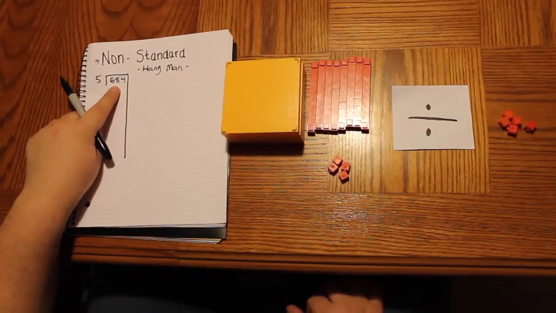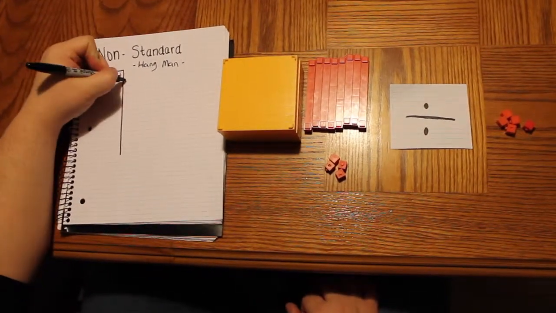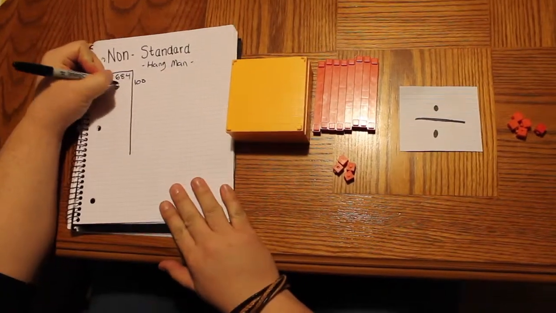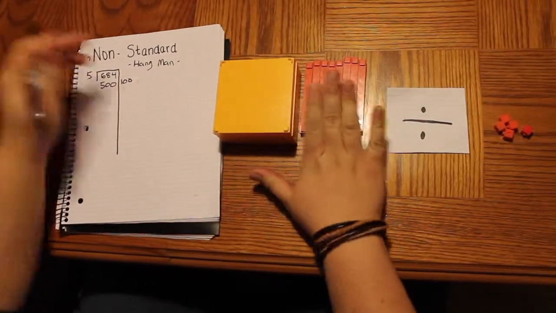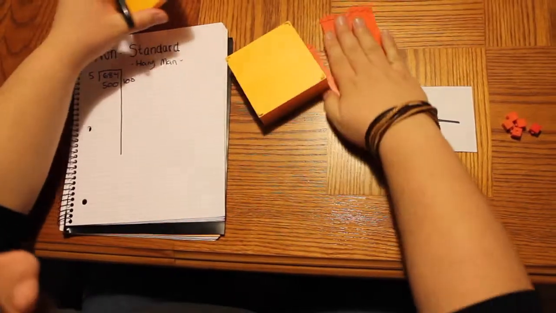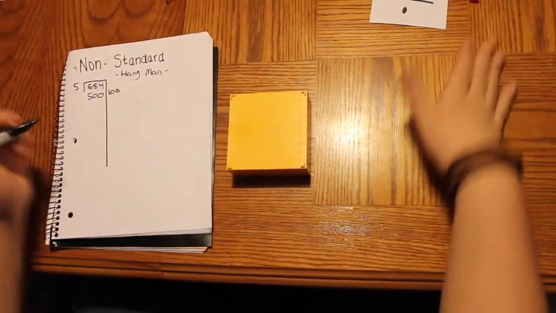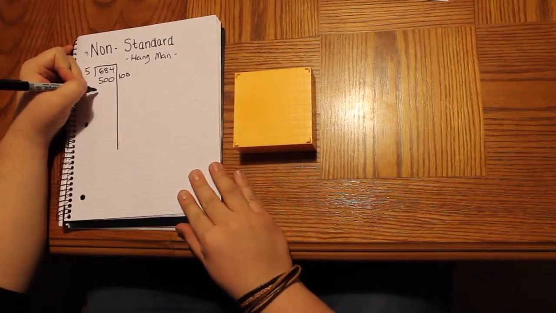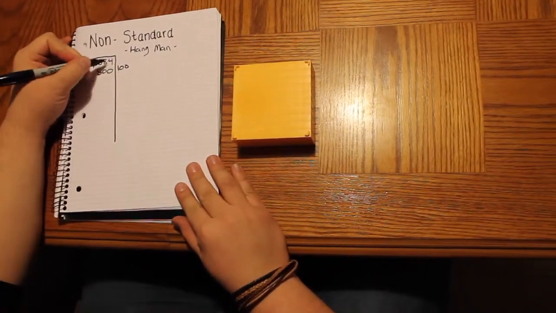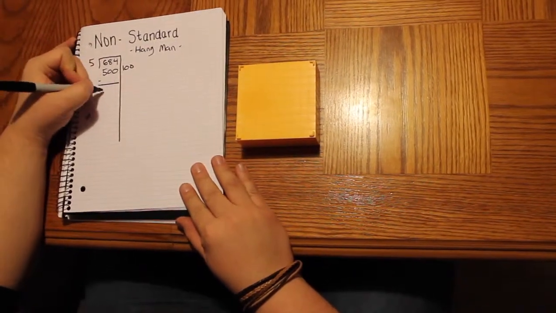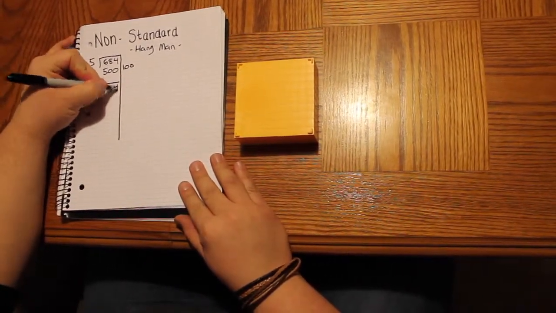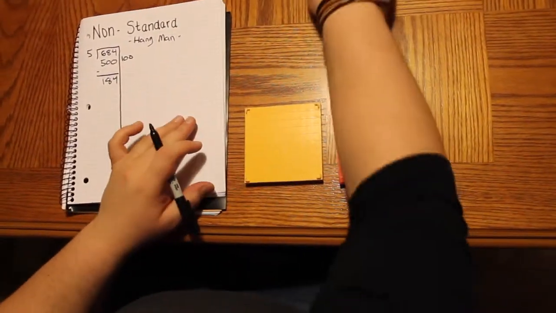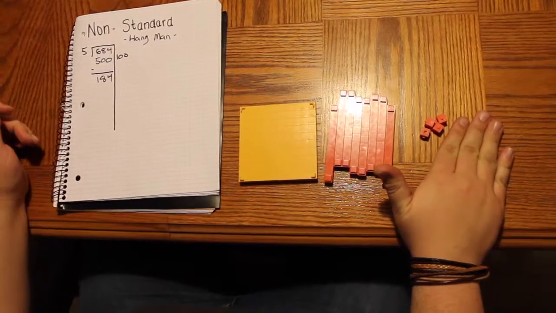So right off the bat, I know that 5 times 100, which we'll put on the outside, is 500. So that's what 500 will look like with our base 10 blocks. So then we take this opportunity to minus it out. So I know that 684 minus 500 will equal 184. So now, using our base 10 blocks, I know that 184 will look just like this.